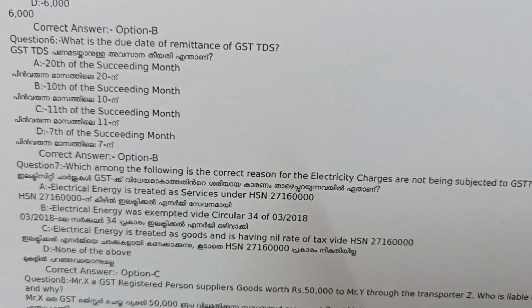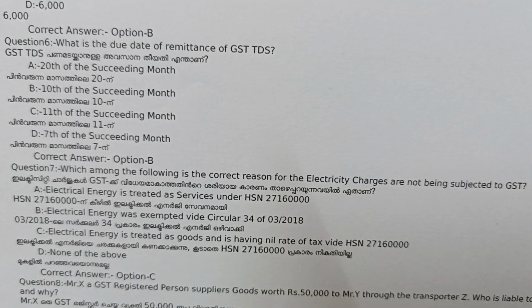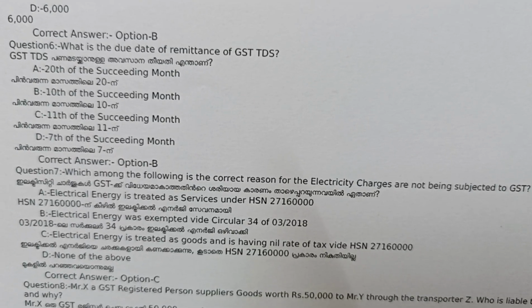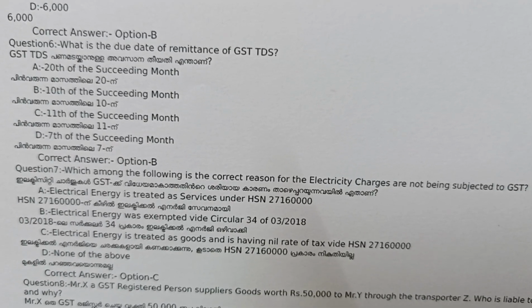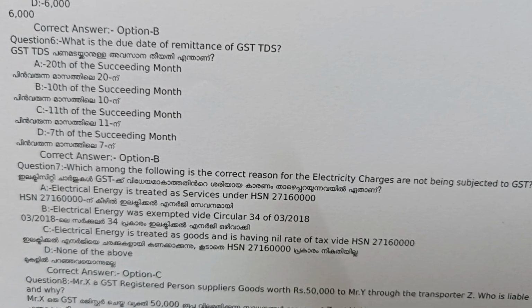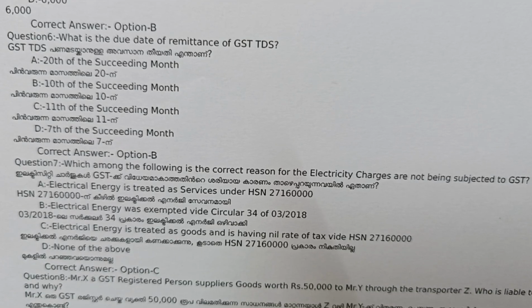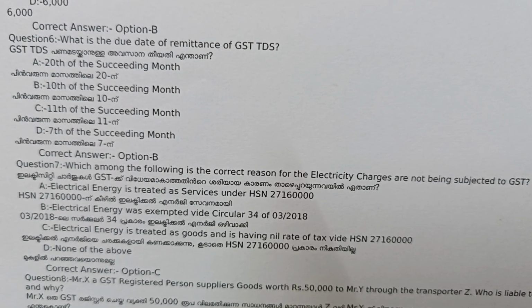Question number 7. Which among the following is the correct reason for the electricity charges are not being subject to GST? Answer option C. Electrical energy is treated as goods and is having nil rate of tax, with HSN 27160000.